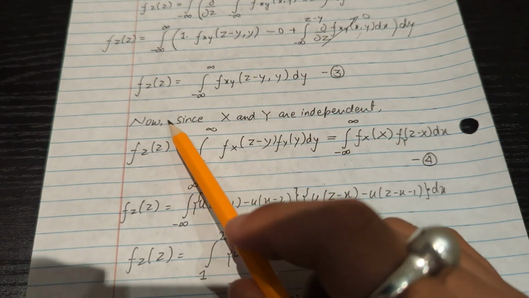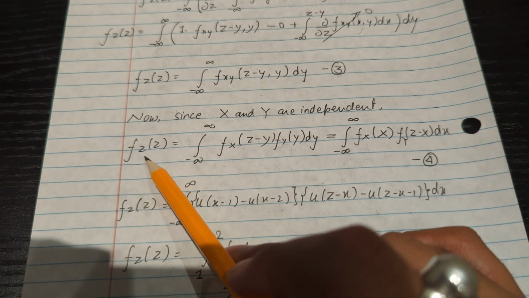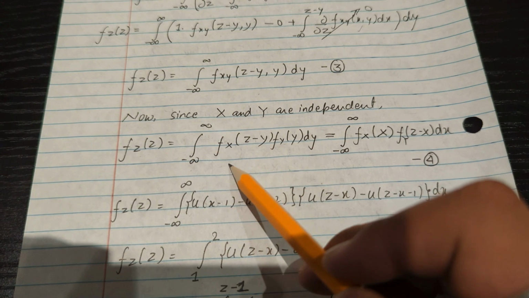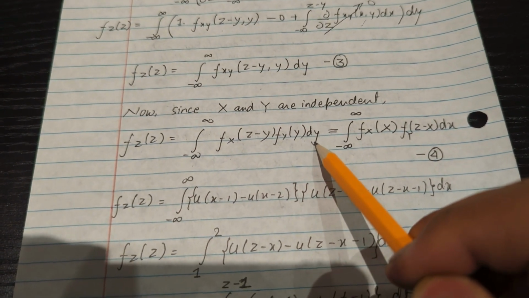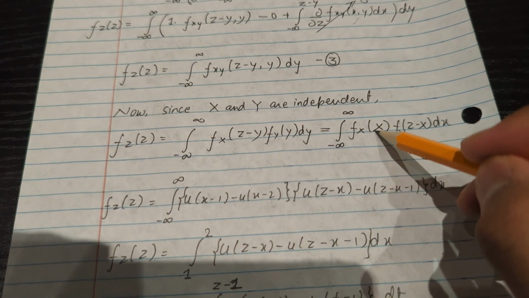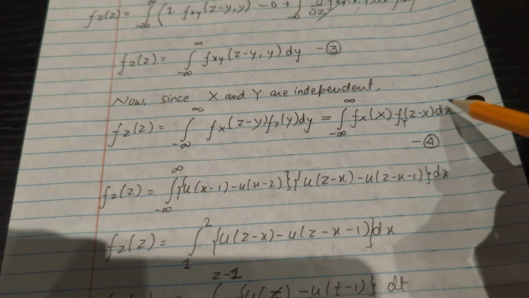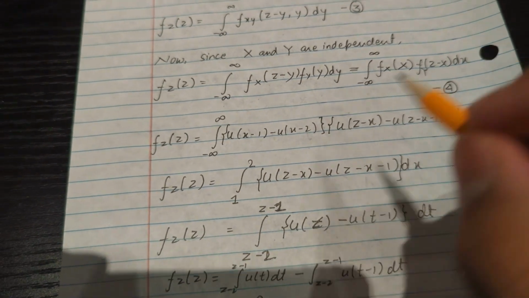This is equation number 3. Now since x and y are independent, the density function can be written as the integral from minus infinity to infinity of f_X(z minus y) f_Y(y) dy, or the integral from minus infinity to infinity of the density function of x and the density function of y at y equals z minus x, with the integral term being dx.